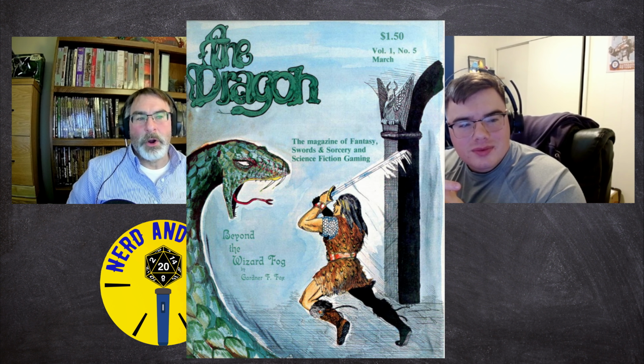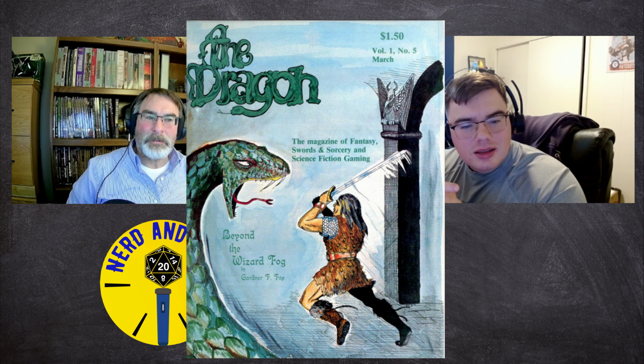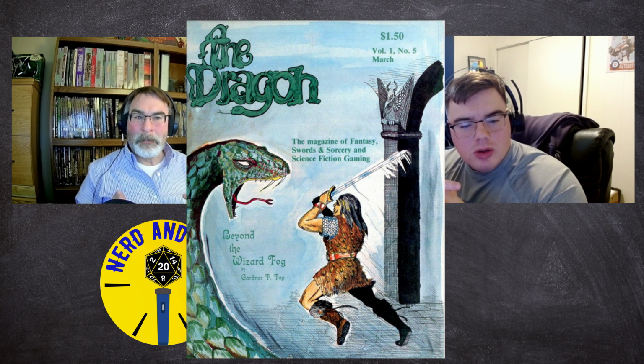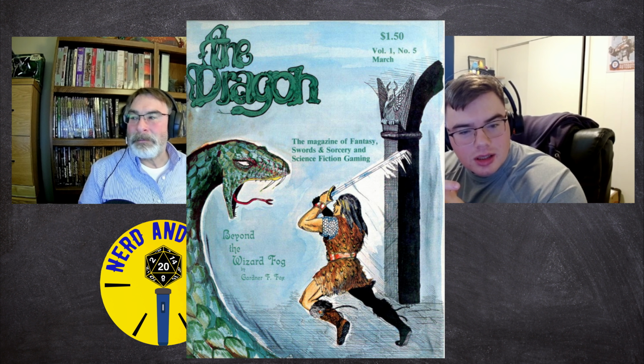The Ankheg actually made its first appearance in Dragon number 5 in March 1977. That's where it made its first appearance. It was actually considered to be the feature creature for that magazine. I don't have a copy of that.